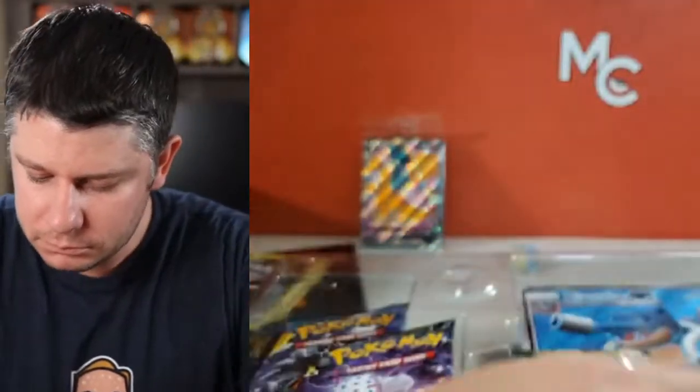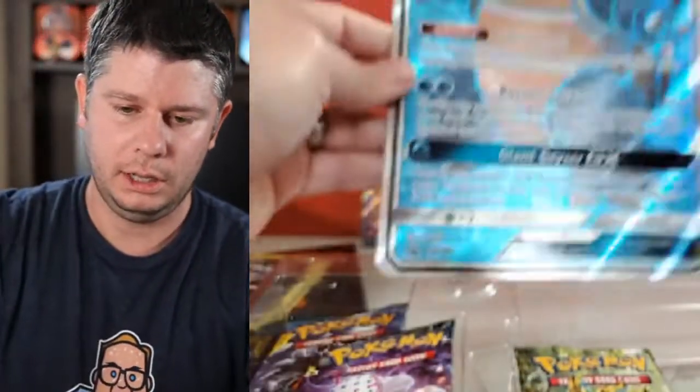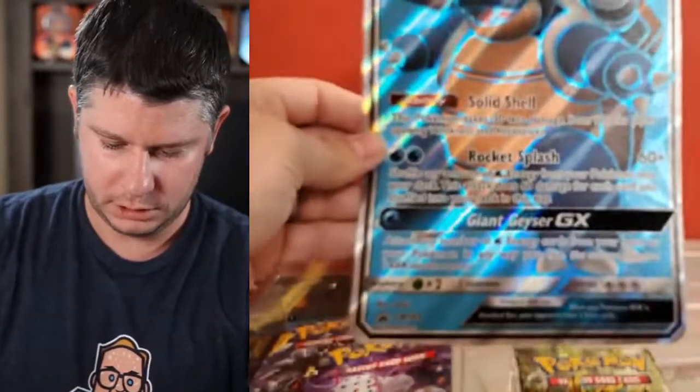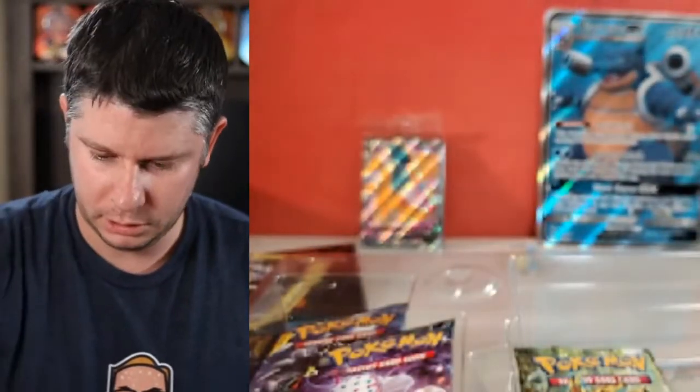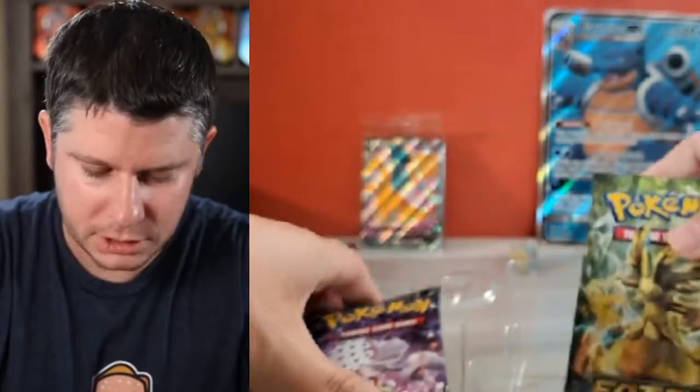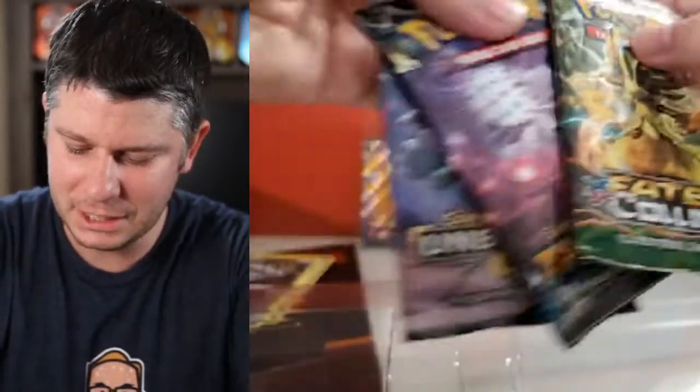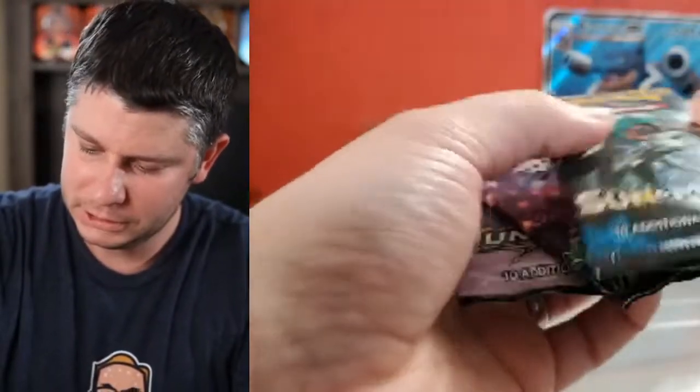Blastoise, very cool. That is really, really nice. Promo card. That is pretty cool. You're going to hang out back there. You can cover up my logo. All right. Okay, I see. It was a Fates Collide. See, they hide the Fates Collide and the Sun and Moon.